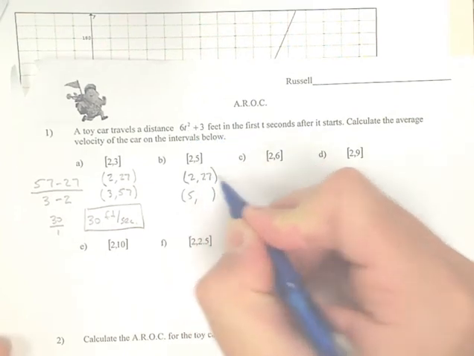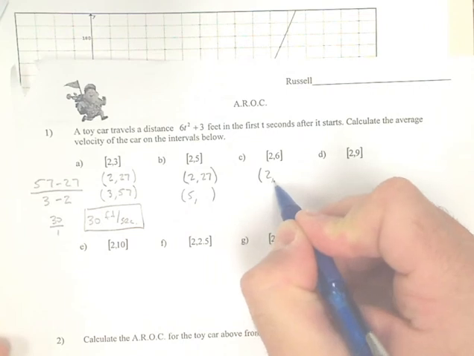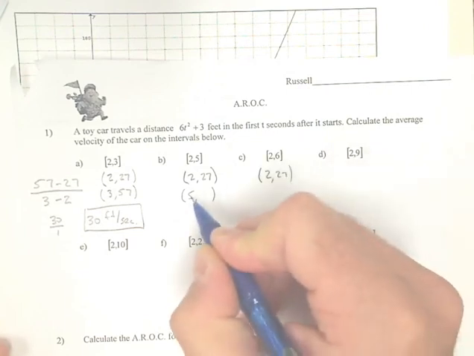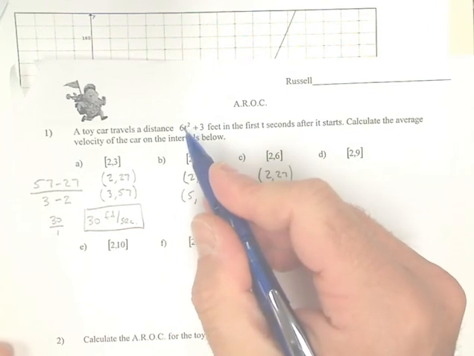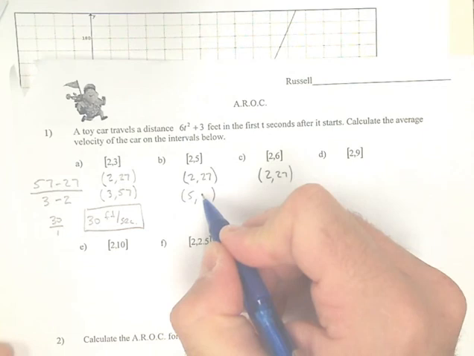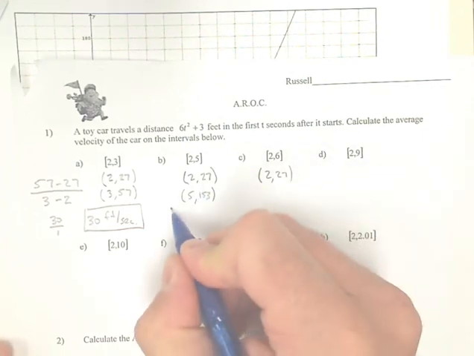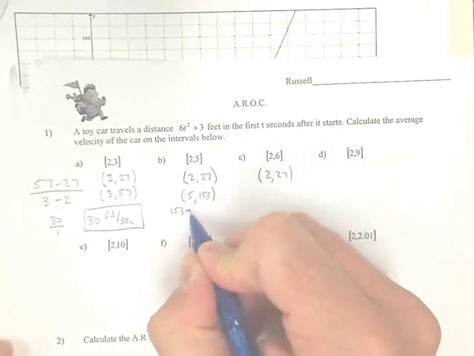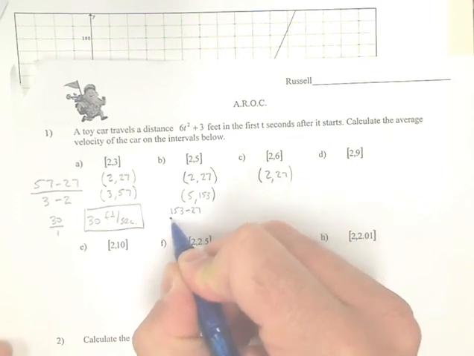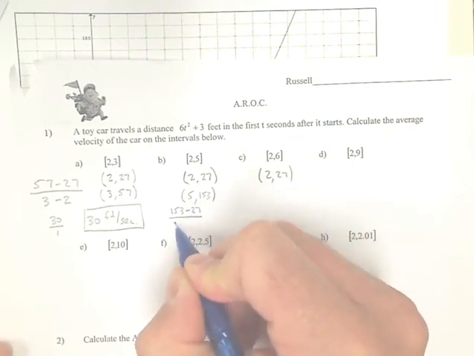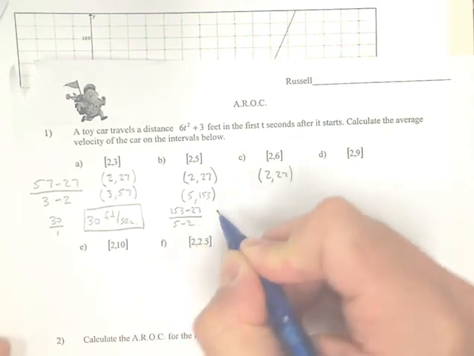In this case, 2 we know is 27, and in fact all of these have 2, 27. 5 we plug in there, we square it, 25 times 6 is 150, 150 plus 3 is 153. And we're just going to do difference of the y's, start with the largest y, over difference of the x's. Remember, if you start with the largest y, you're going to start with the largest x.